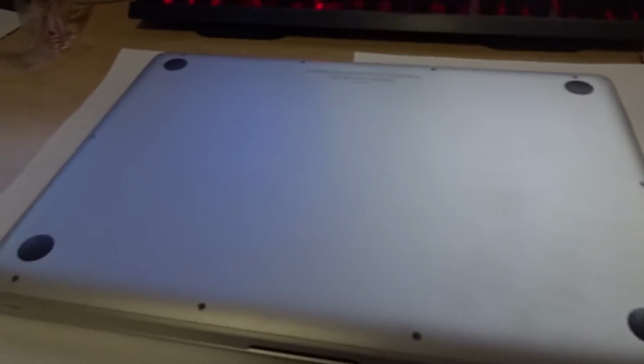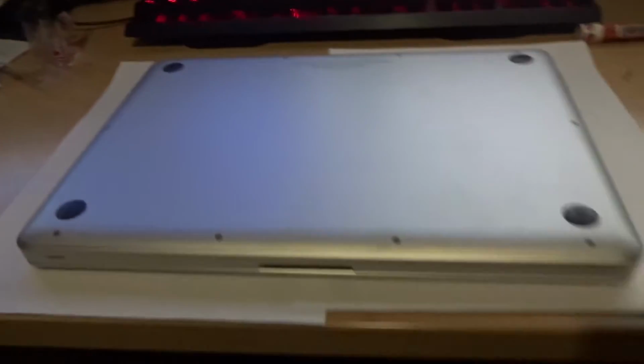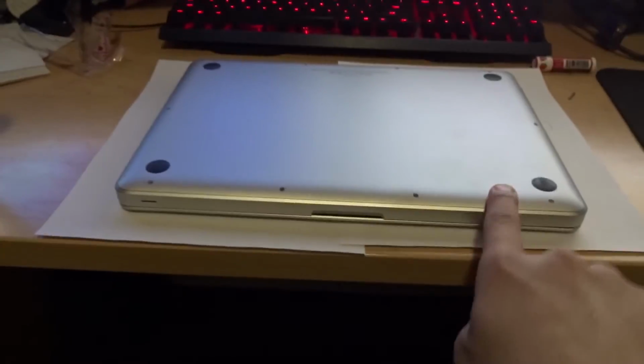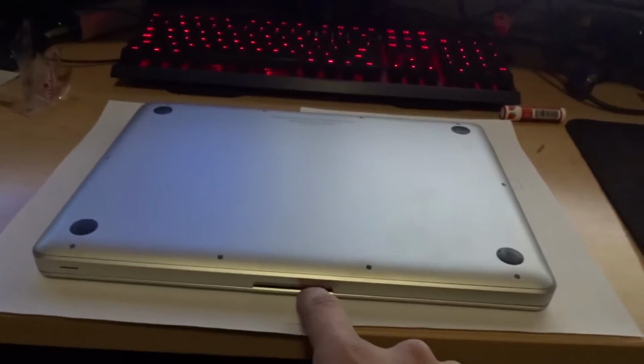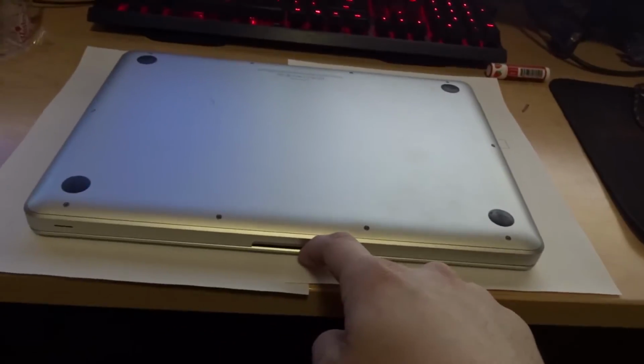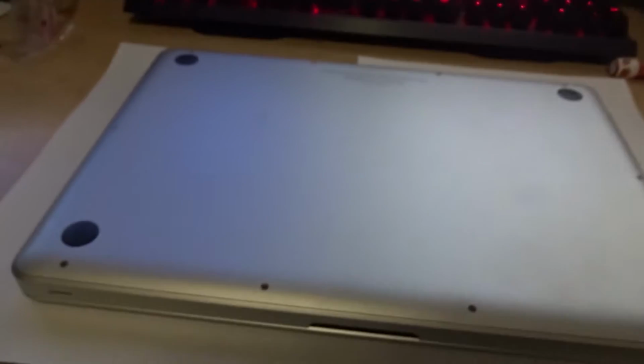So now that the steak is done, this has been something that I've wanted to do for a while. This is a laptop that I got from someone for like 50 bucks. This is a MacBook. I believe it's a 2012, the A1278. But it has water damage and doesn't turn on at all.